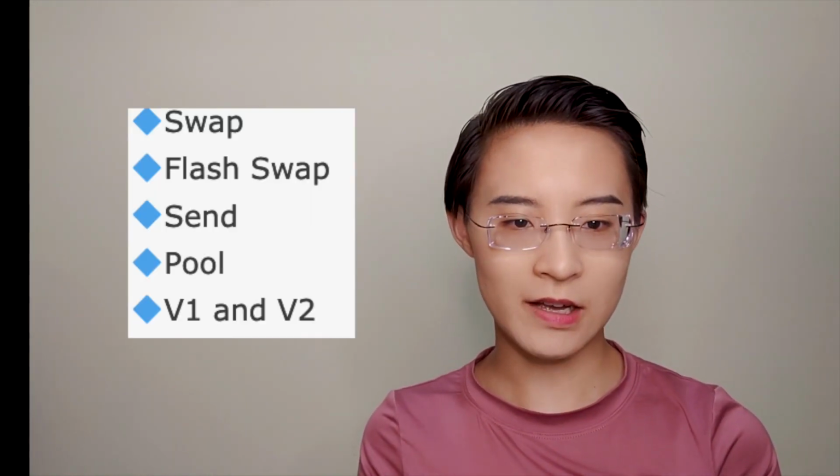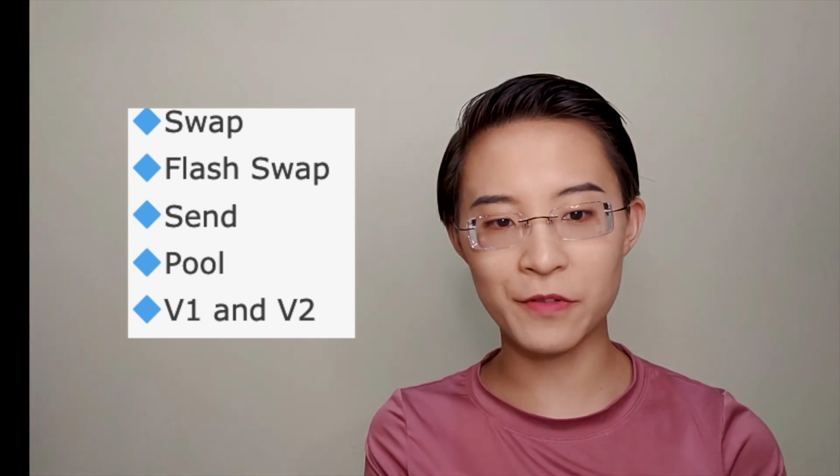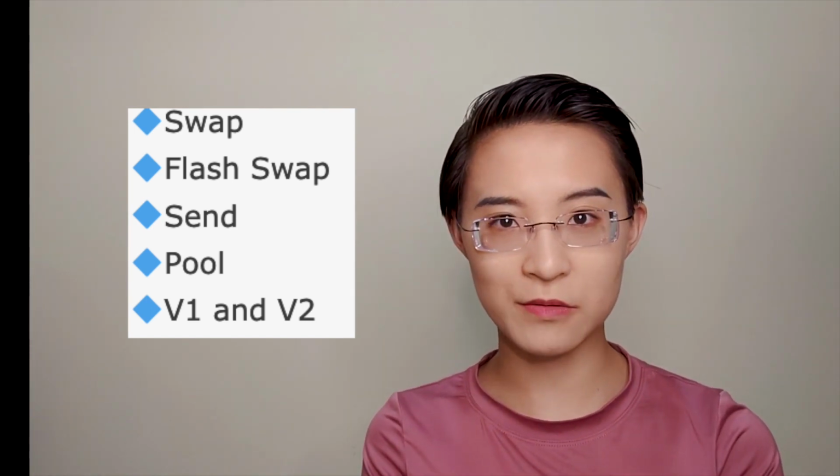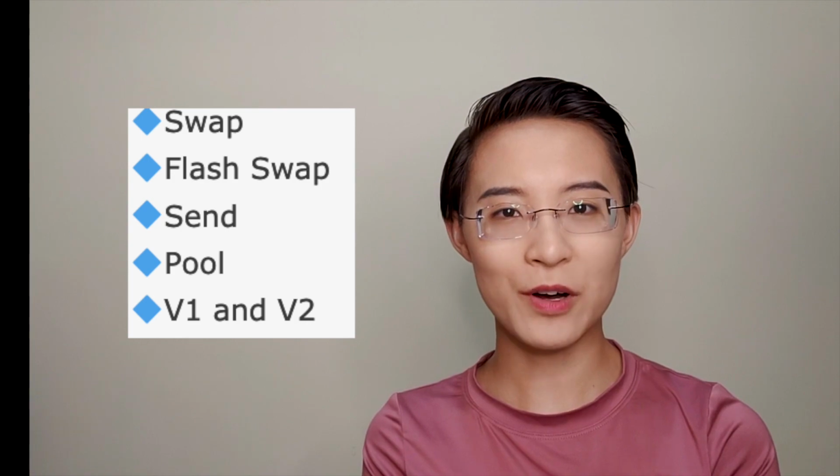The bull market of DeFi is happening right now, and everyone wants to catch this bull run. We must know how to use Uniswap. So what is Uniswap? It is a decentralized exchange based on Ethereum 1.0, and it is anonymous, easy and simple to use. There are a few key functions of Uniswap: the basic swap, flash swaps, and send and pull functions. In this video, I will introduce those functions one by one, and then I will make a review of Uniswap.